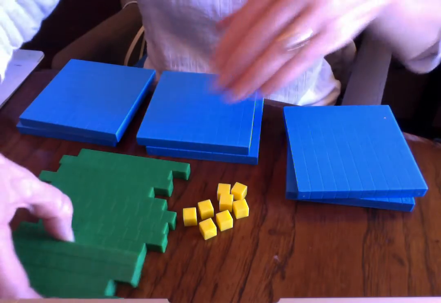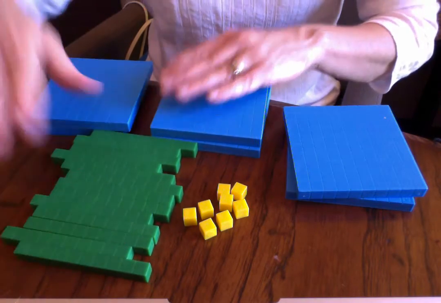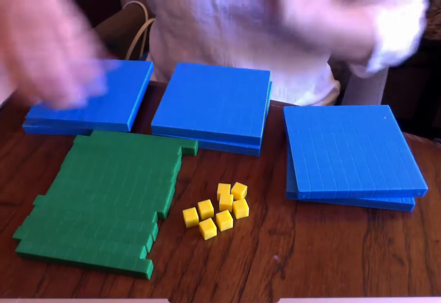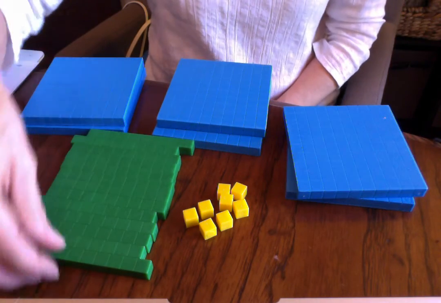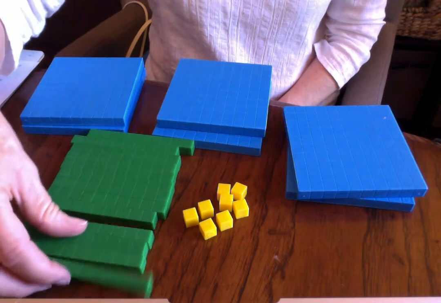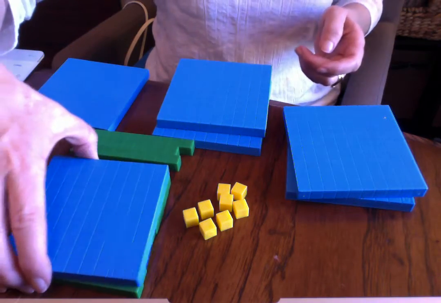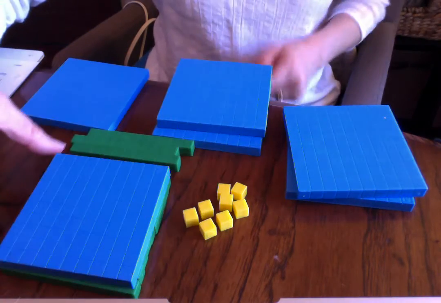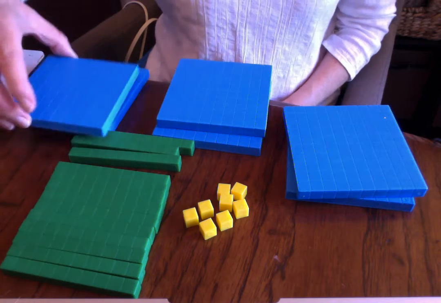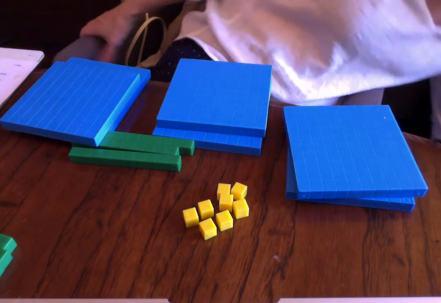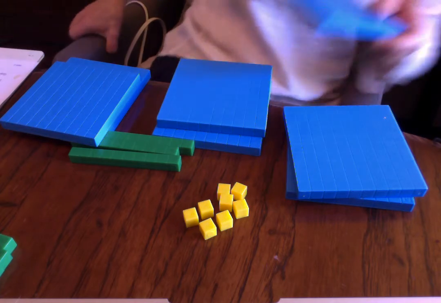Now I'm going to look at all my 10s and see, do I need to rename 10 10s as 100? Well, it looks like I've got more than 10 here, right? So let's see, 2, 4, 6, 8. Here's 10 right here. And you can see it's the same size as my 100, right? 10 10s equals 100.